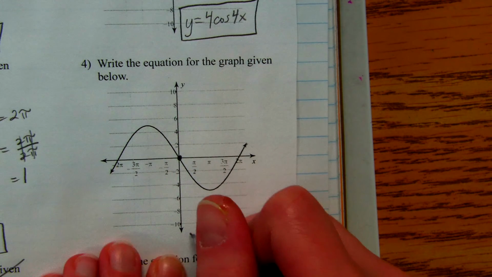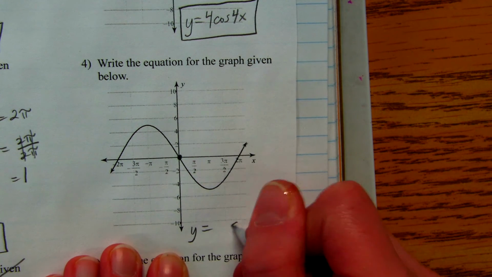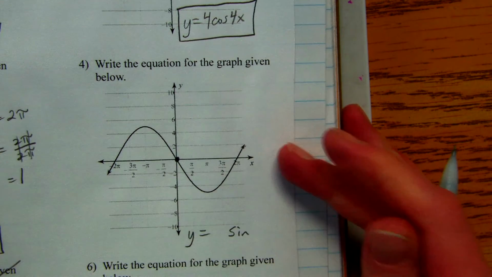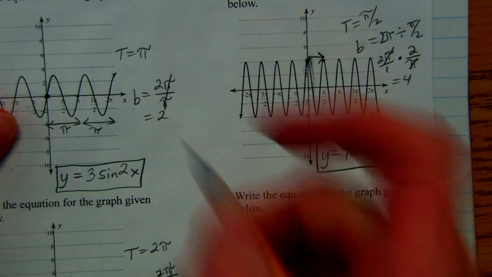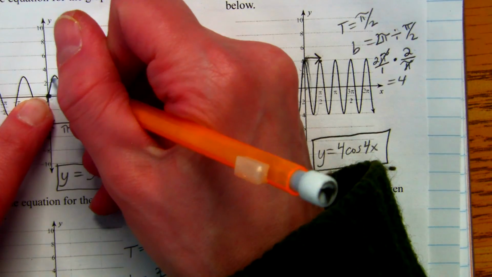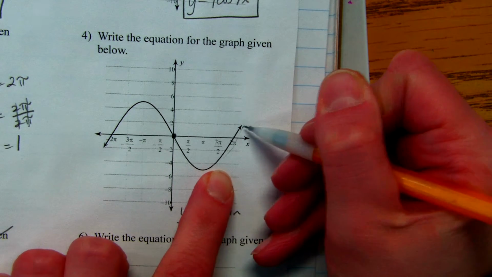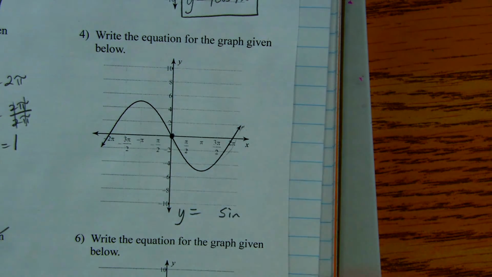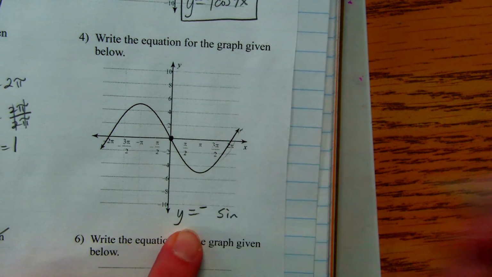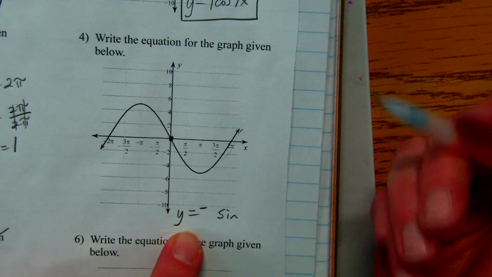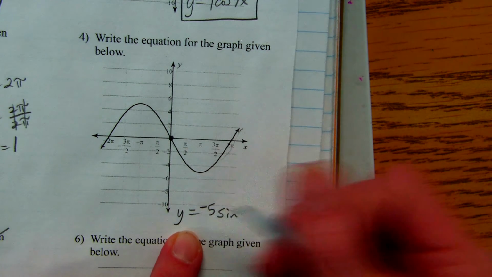Okay, so number 4, on the y-axis it's going through 0, 0. That tells me it's going to be easiest to use sine. And the thing that's typical with sine, if we look back at the one we did before, is after 0, 0 for it to go up before it goes down. If you see it going down immediately after the y-axis, that means it's been flipped. So I'm going to have a negative. And then what is that amplitude? 5. So negative 5.